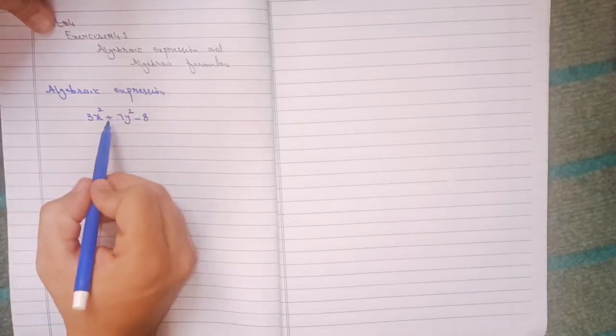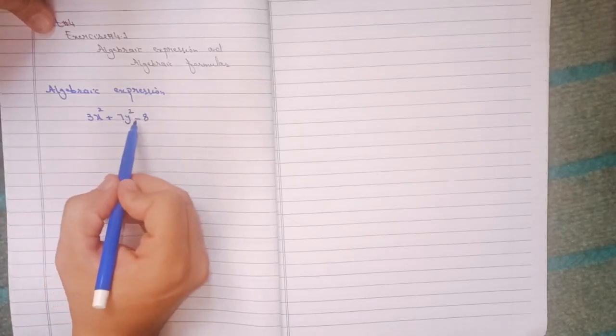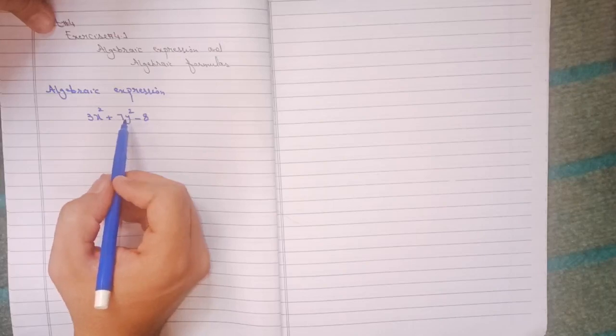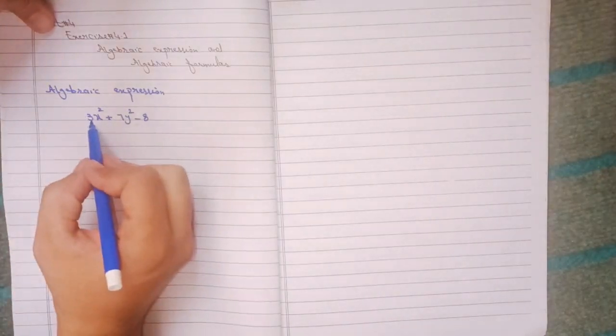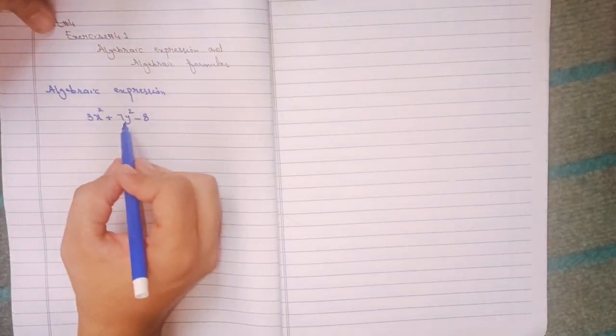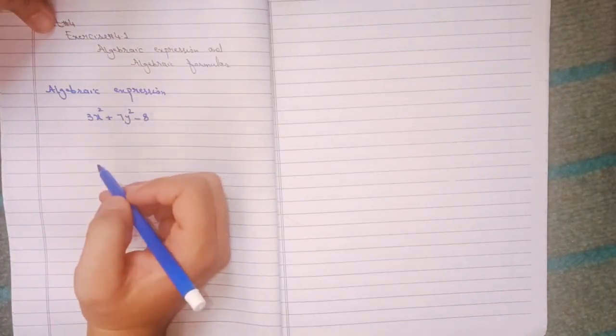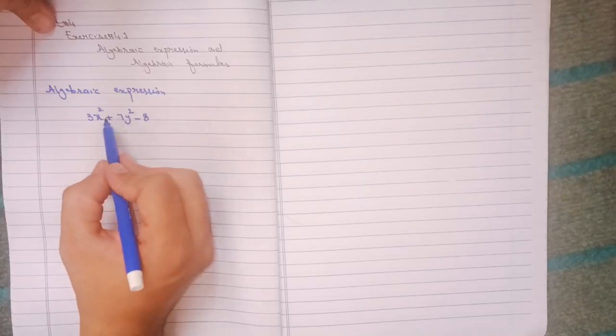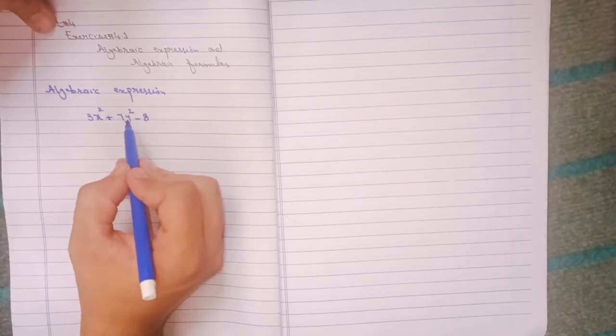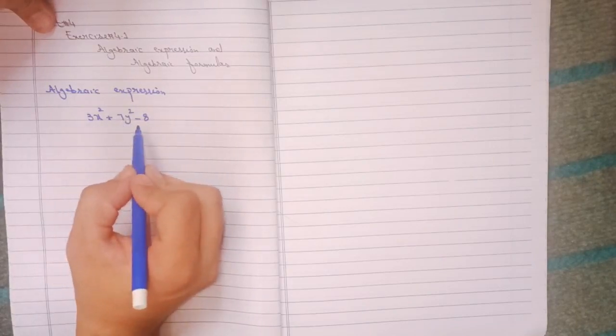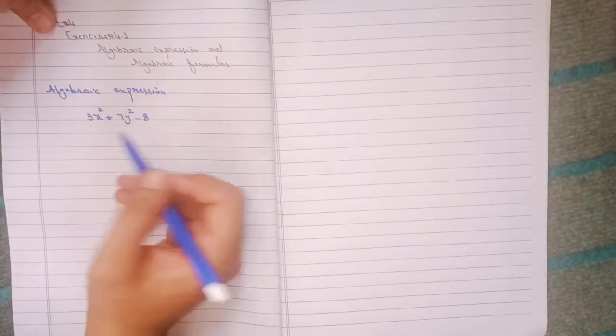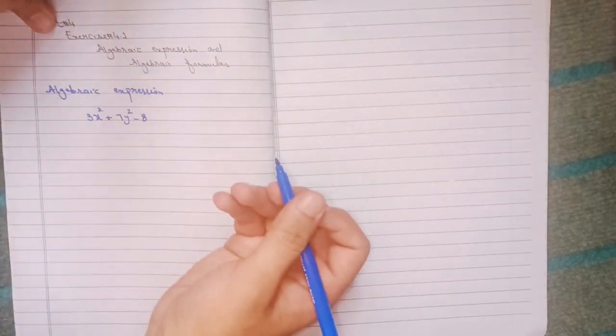So when the operations of addition and subtraction are applied to algebraic terms, 3x square is an algebraic term, 7y square is an algebraic term, 8 is a constant, also an algebraic term. We apply the operations of addition and subtraction on these algebraic terms, and the result obtained is an algebraic expression. There are many algebraic expressions of different kinds.